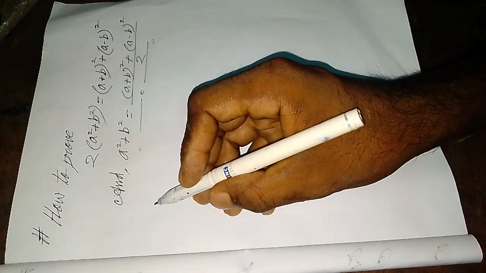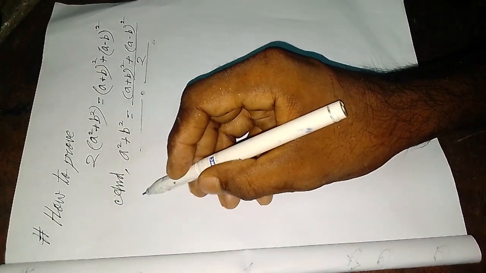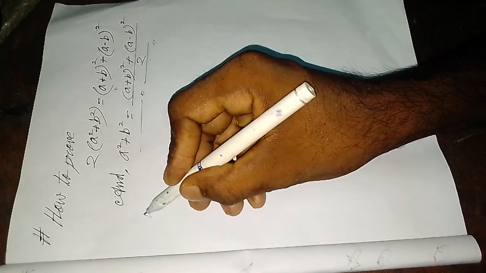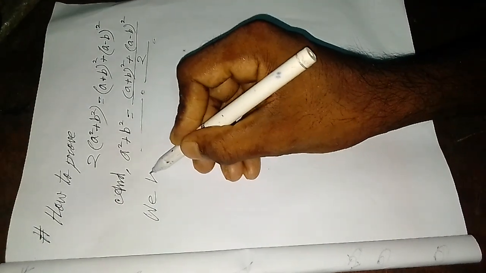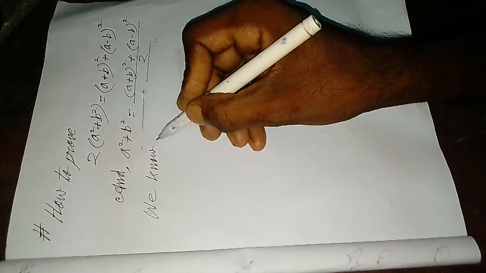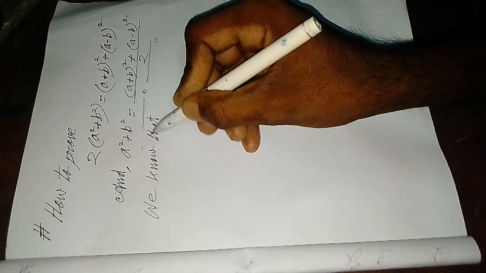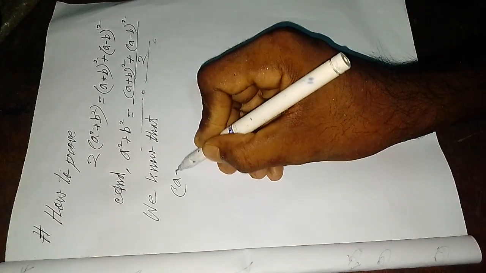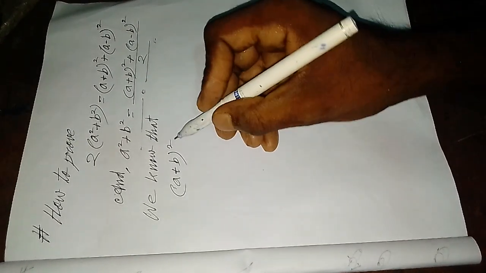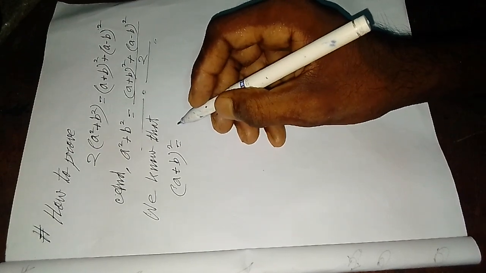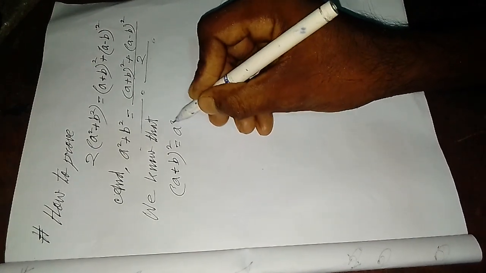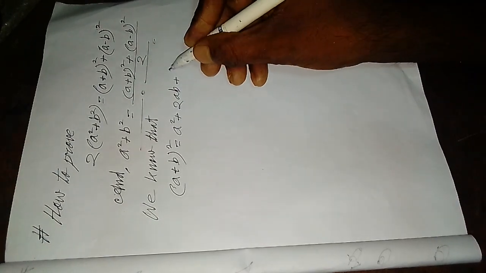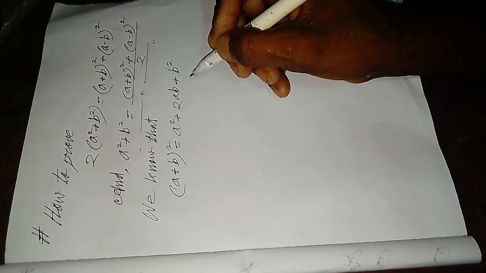First, we know two rules. We know that (a + b)² = a² + 2ab + b².